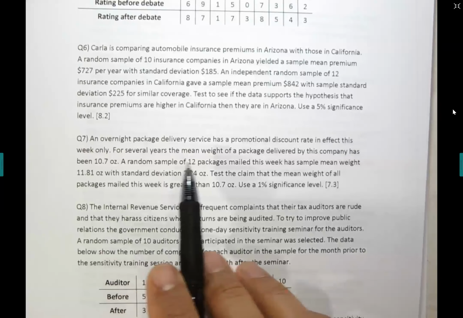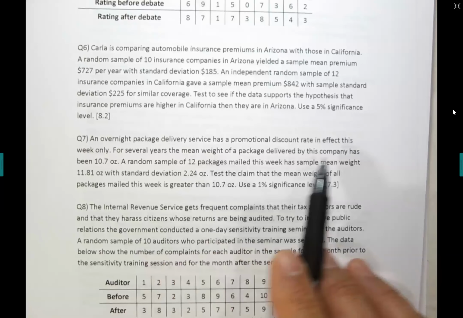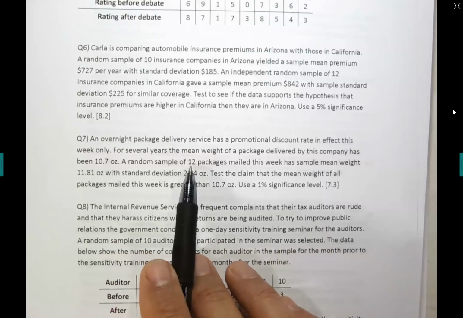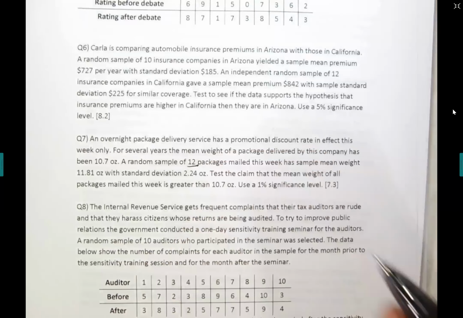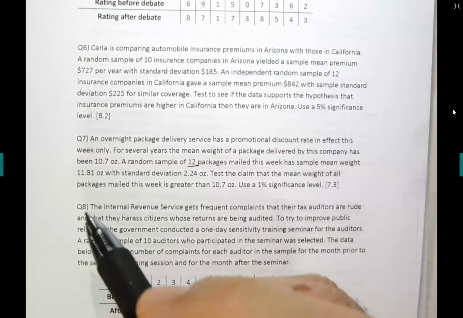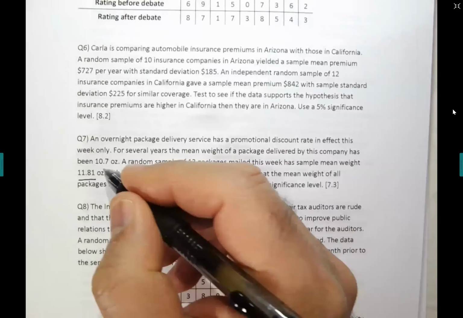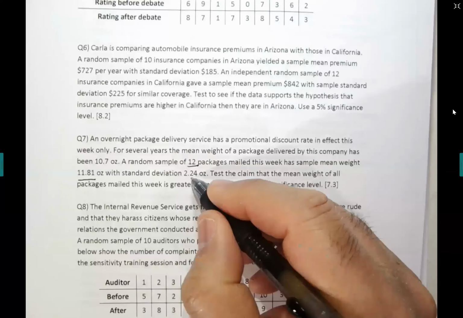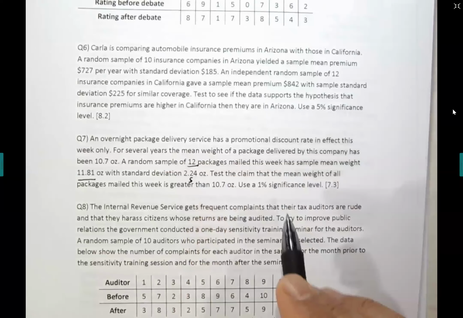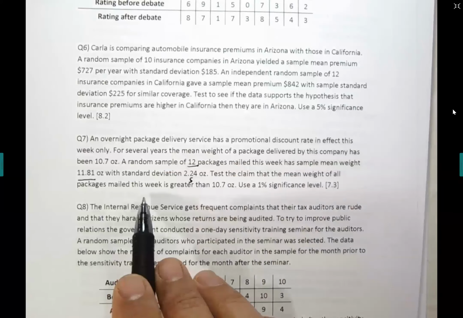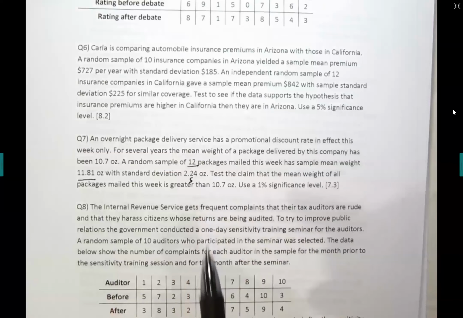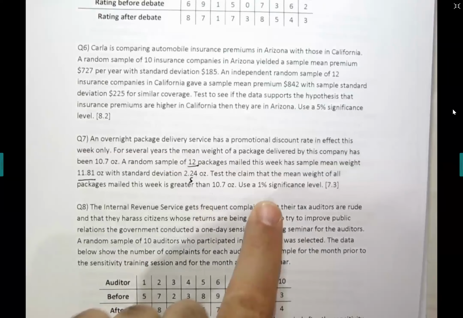So they say for several years, the mean weight has been 10.7. A random sample of 12 packages mailed this week has a sample size, so that's N, with a mean weight of 11.81, that's X bar, and a standard deviation of 2.24, that's S. Test the claim, see, now the question, that the mean weight of all packages mailed this week is greater than 10.7 ounces. I hope you got the message of what I'm trying to tell you. Wait until you read the question. Use a 1% level of significance. So let's write them down.